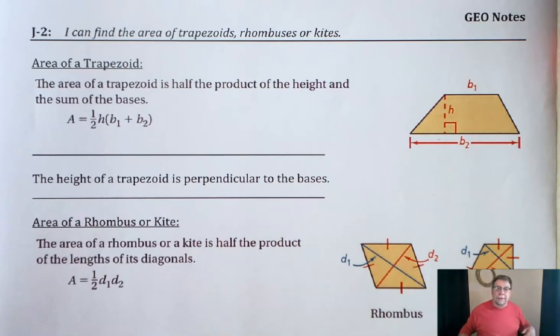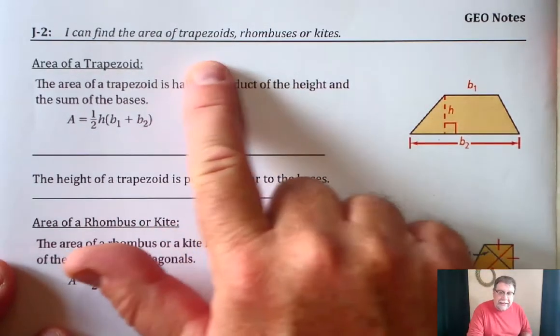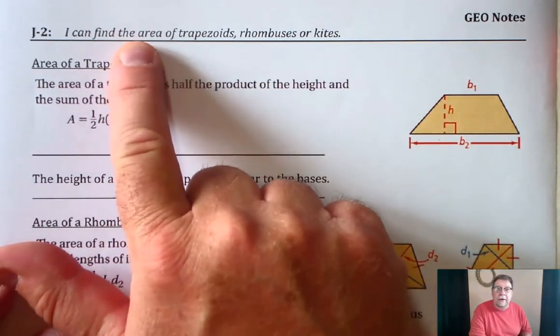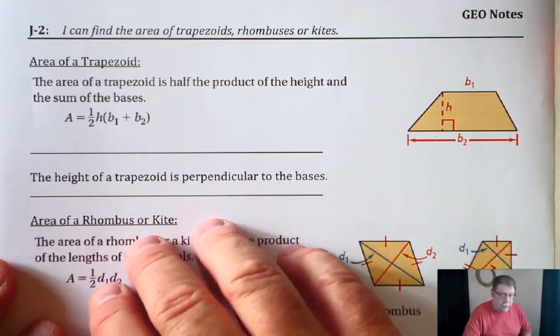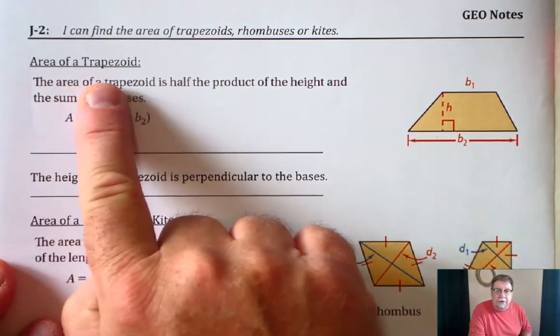We're going to look at trapezoids, rhombuses, and kites today, and we're going to look at the areas of them. Got two more formulas for you to put in your list of formulas. The first one is the area of a trapezoid.